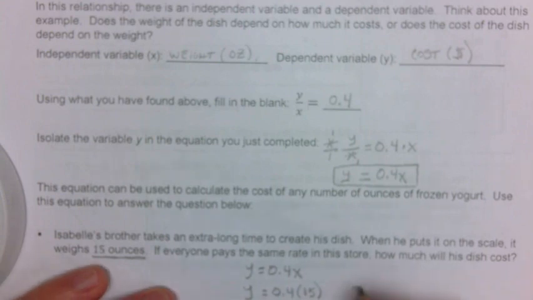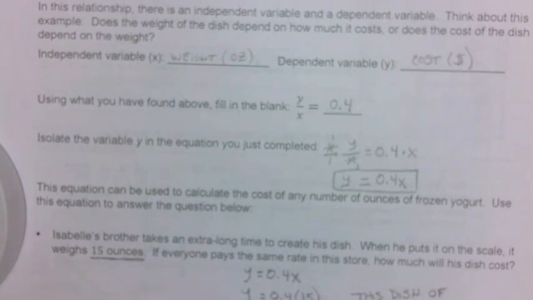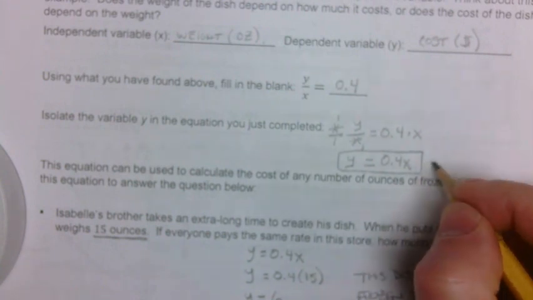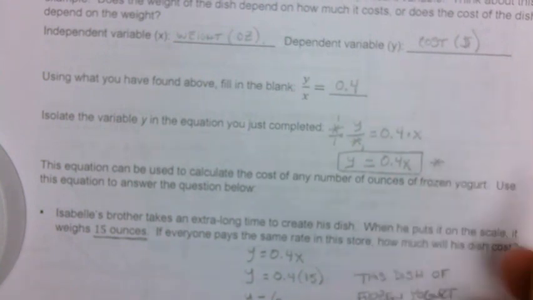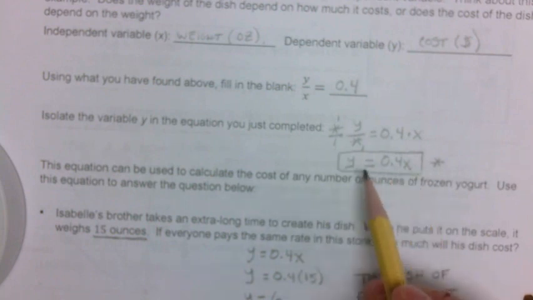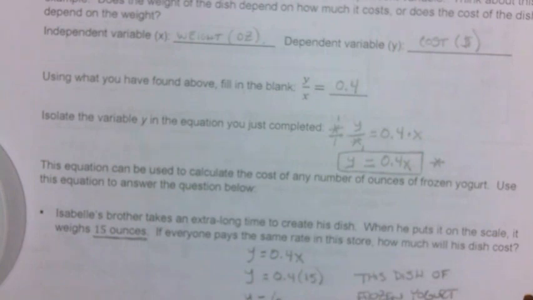This means that this dish of frozen yogurt costs $6. Okay, Isabel's brother's dish of frozen yogurt will cost $6. So again, our goal is to create our equation. Our equation in this example said y equals 4/10 times x. X is your weight, y is your cost in dollars.